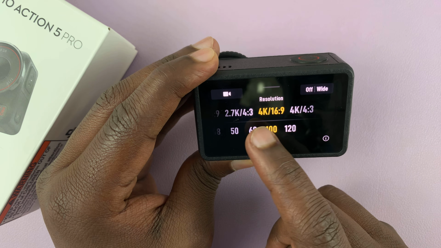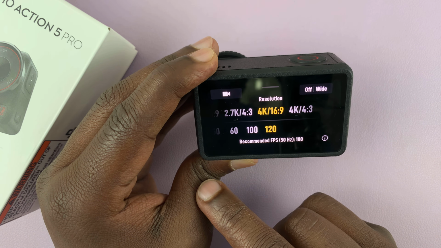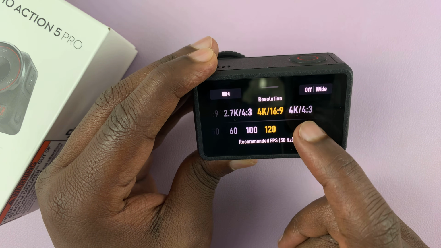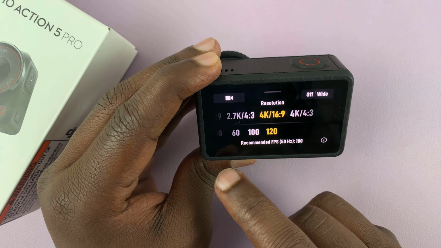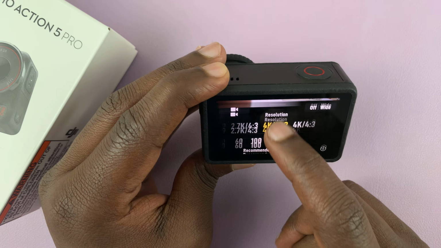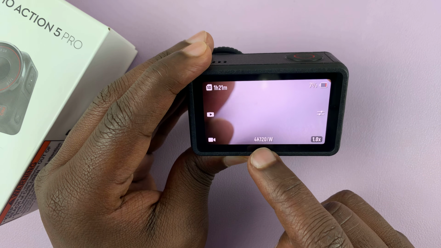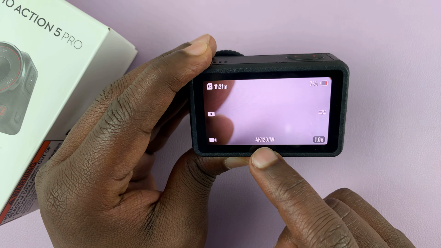And if you want to record slow-mo videos, you can record at 120 FPS, right? So you can actually record 4K at 120 FPS. That's a very good resolution, especially if you want to record videos for slowing down later.